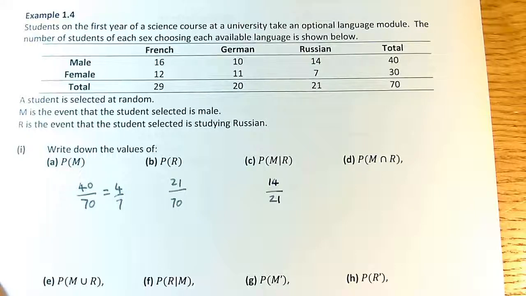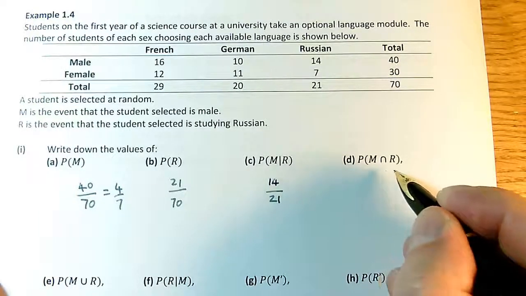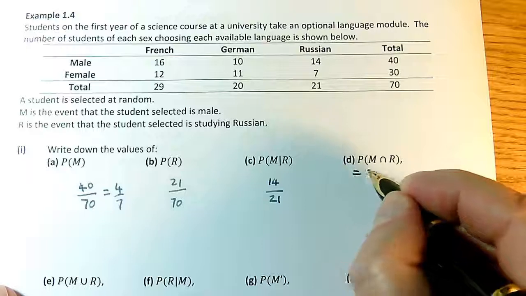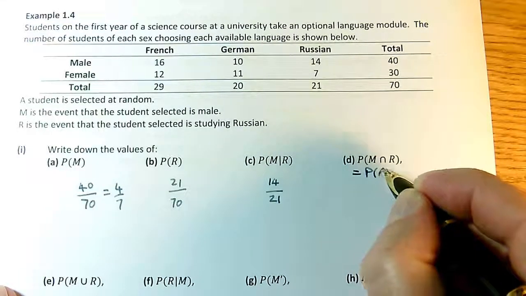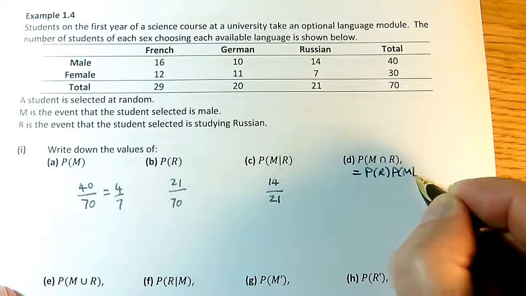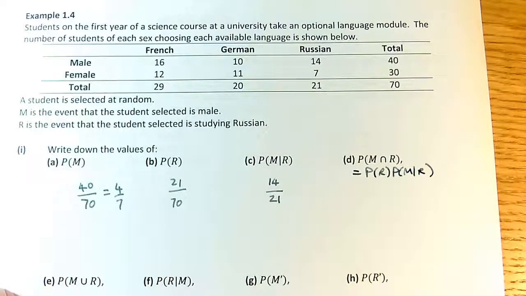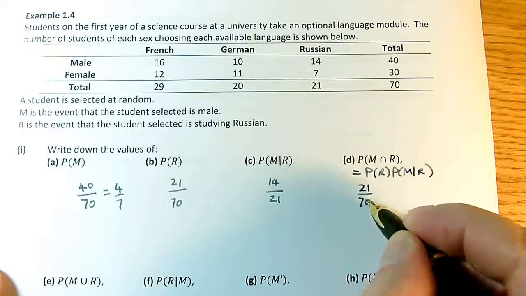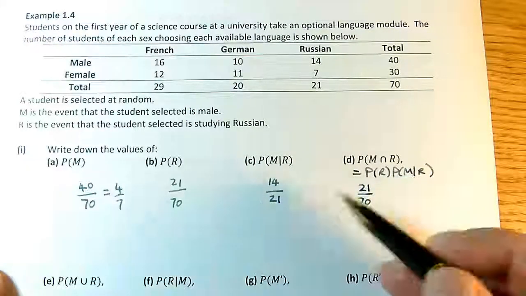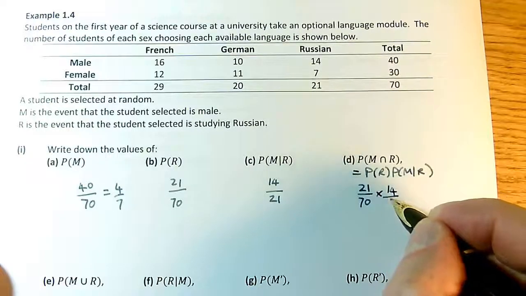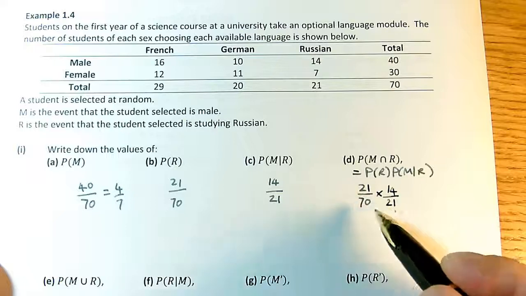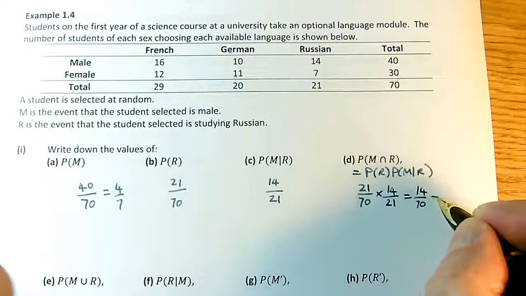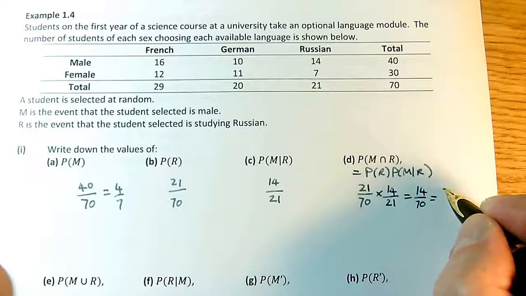Okay. Now let's work out the probability of being male and studying Russian. Well, I could do this directly from the table, but let's actually practice one of our rules. This should be the probability of being Russian times the probability of being male, given that I study Russian. Okay, so our probability of studying Russian is 21 over 70. And the probability of being male, given that I study Russian, is 14 over 21. Okay, which may look like a horrible calculation, but in fact the 21s cancel. This is the same thing as 14 over 70, which, if you cancel them down by 7, is 2 over 10, it's 1/5.